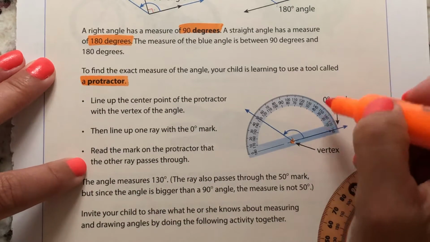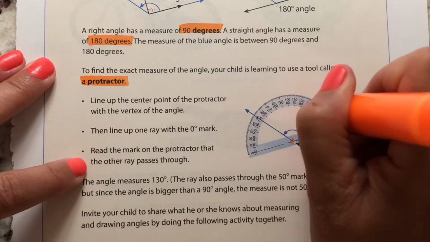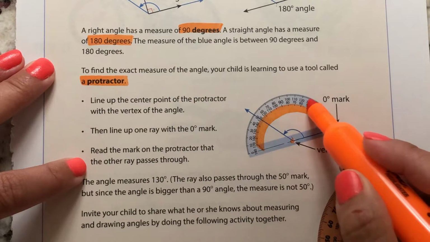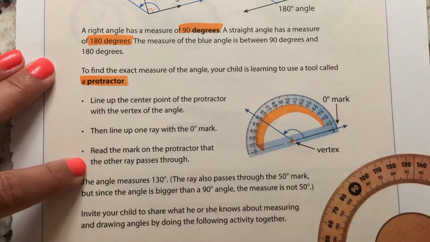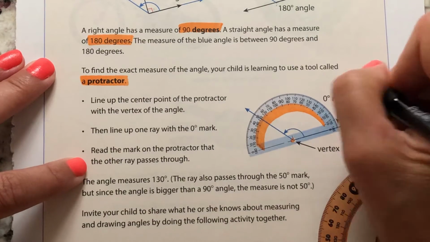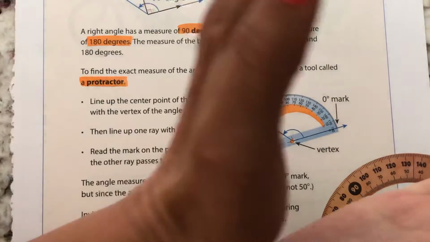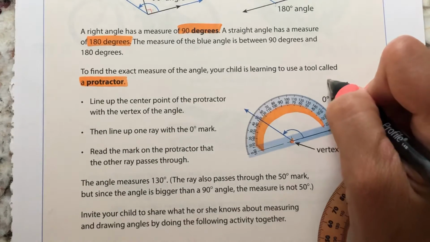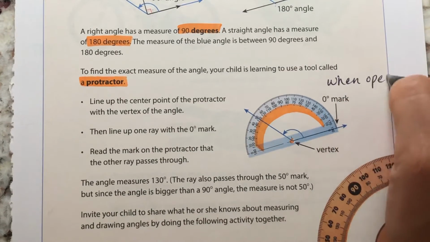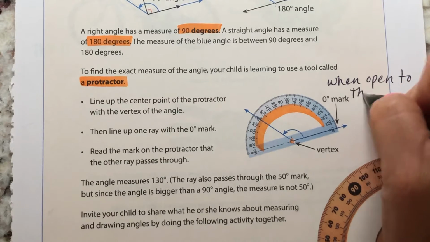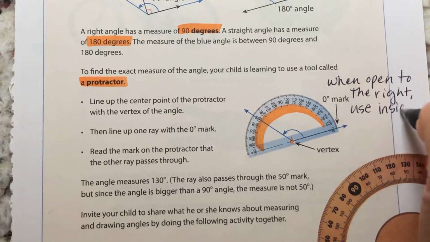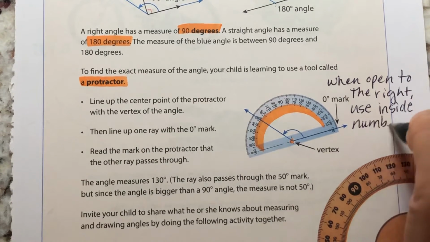Now recall that I taught you earlier that we read the inside numbers, and you see they're different because it starts 0, 10, 20, 30, 40, 50, 60, 70, 80, when the angle is open on the right. And I know it's open to the right, kind of like this, rather than to the left, which would be open to this side over here. So when open to the right, use inside numbers to measure.